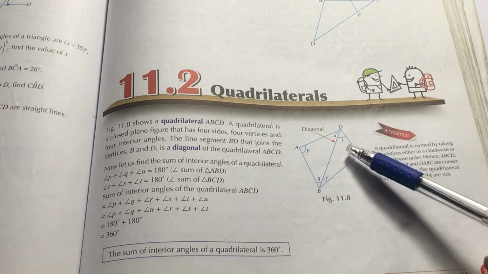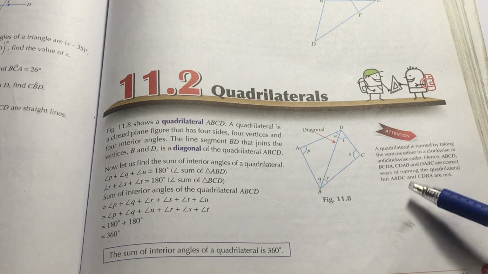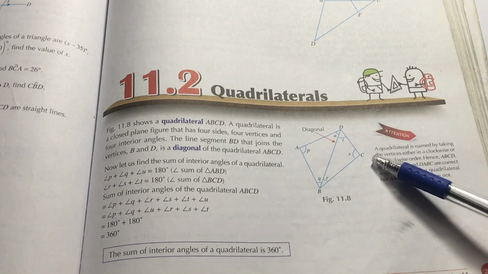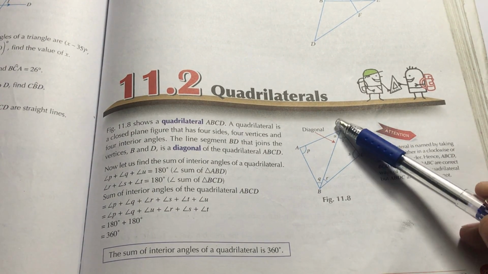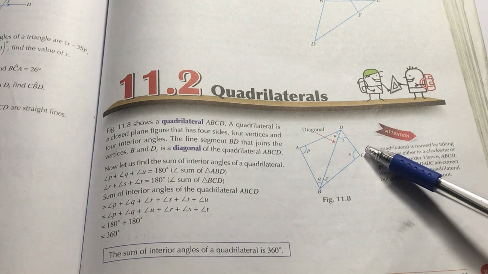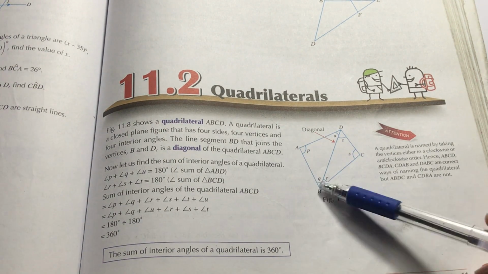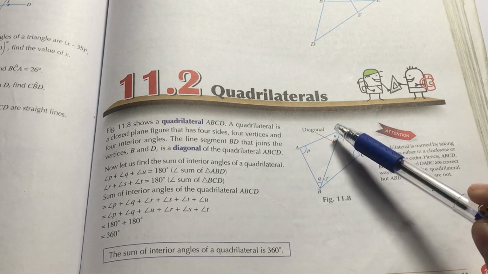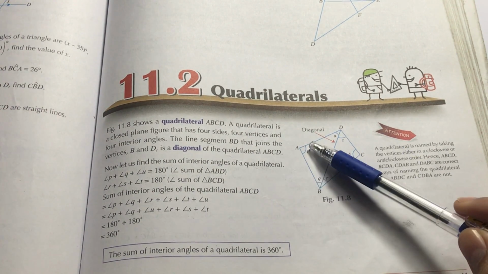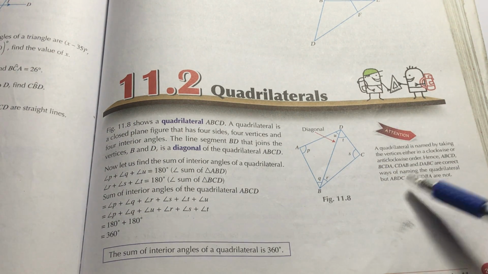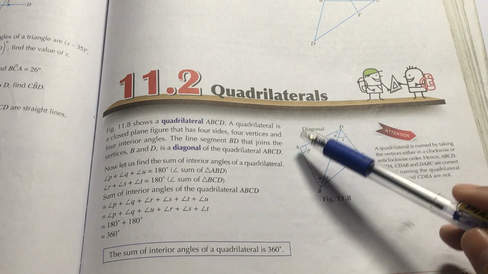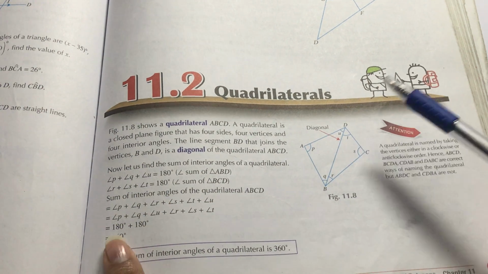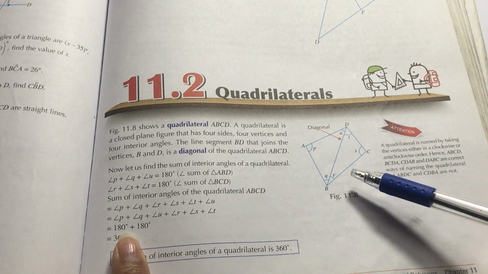But these four are the correct ways. The incorrect way is A, B, D, C. You can't take the name of this vertex first and then this one. You need to move in an order, in an anti-clockwise order or in a clockwise order, right? So these two are the incorrect ways. You can take the names in an order, right? This is the way how you can name your quadrilateral.